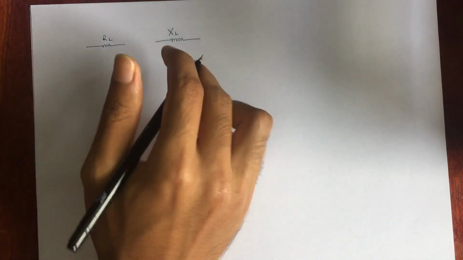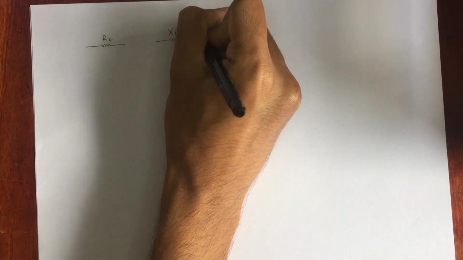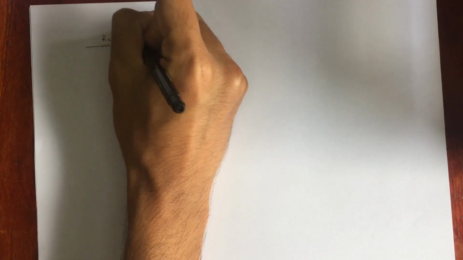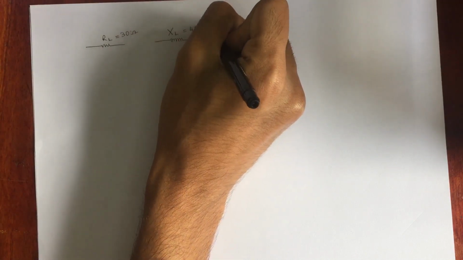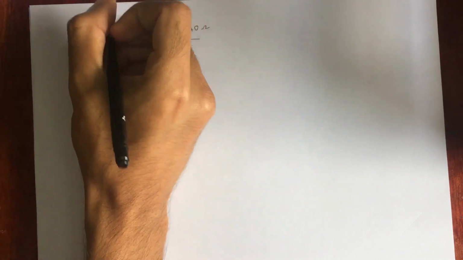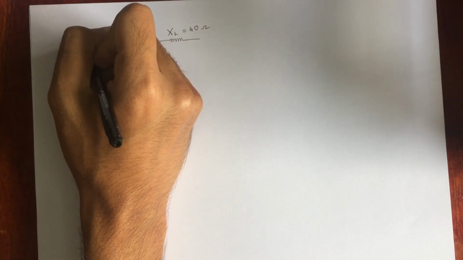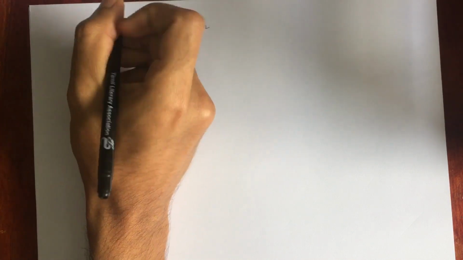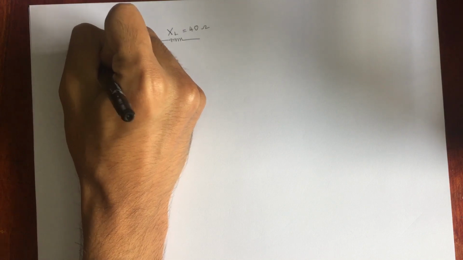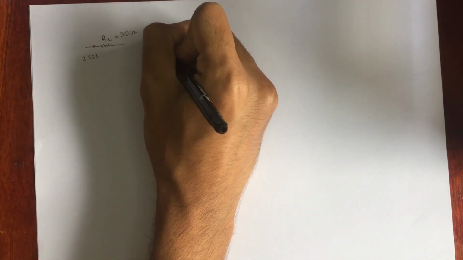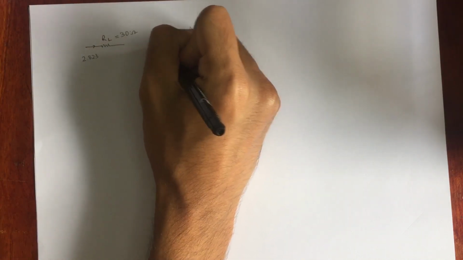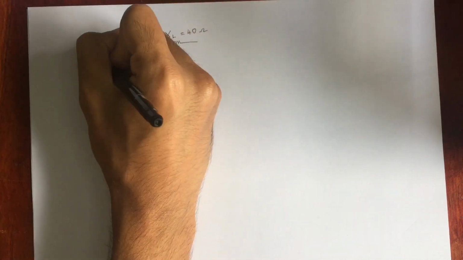We knew the values for these two, 30 and 40. As these are in series, these two are going to have the same current, and we knew the RMS value, which is 2.823 amperes. Here also we can directly mark it as 2.823 amperes.